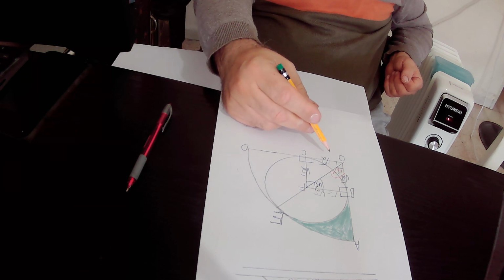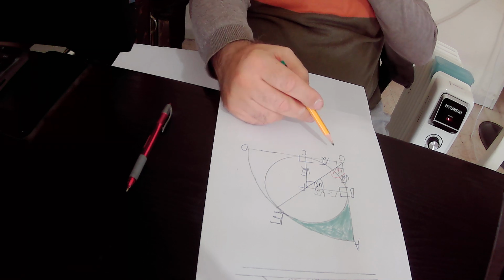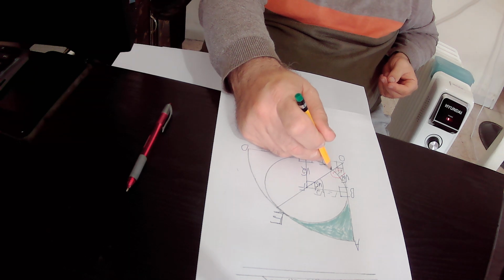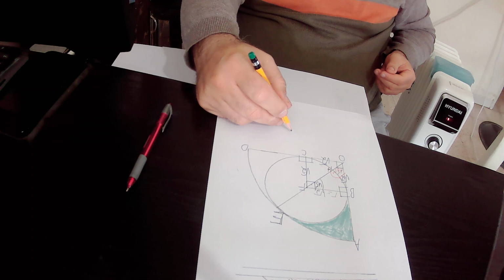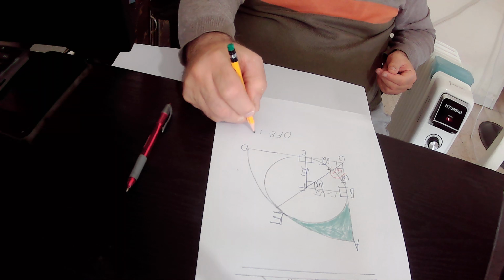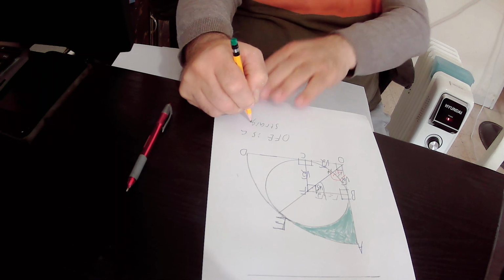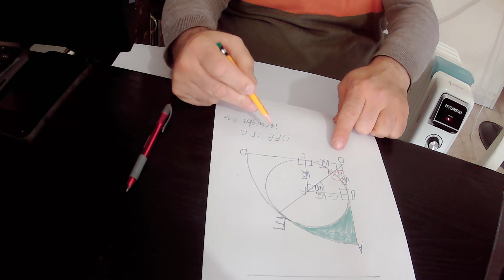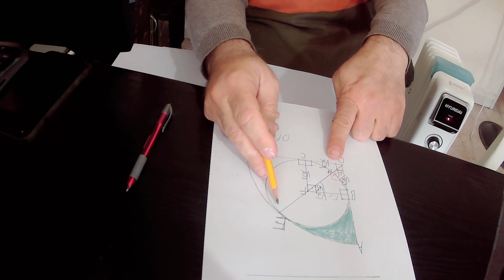Here we define the intersection point between line segment OF and this circle as point H. So if OFE is a straight line, it means that edge FE is also a straight line.